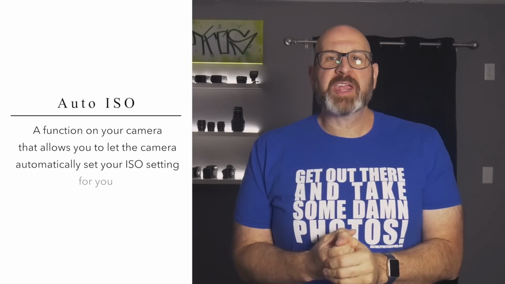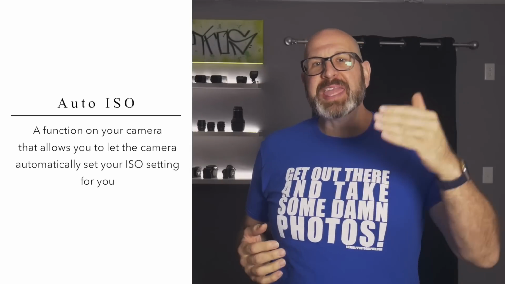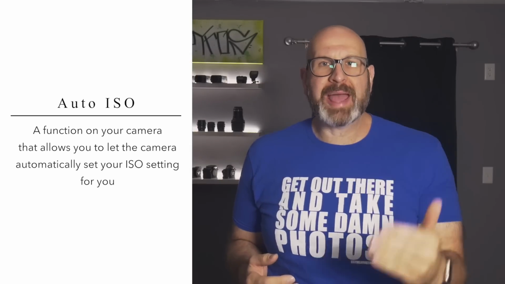Hello photographers, today we're going to talk about auto ISO, starting with what the heck is auto ISO. And it is exactly what it sounds like. Auto ISO is a function on your camera that allows you to let the camera automatically set your ISO setting for you.